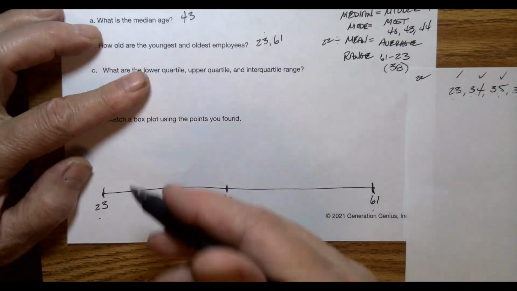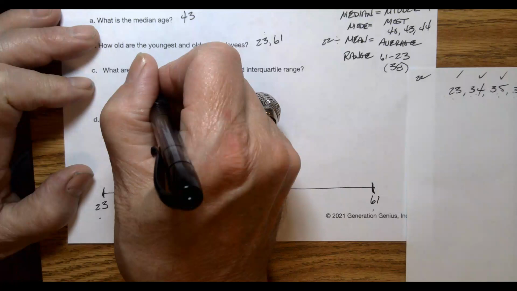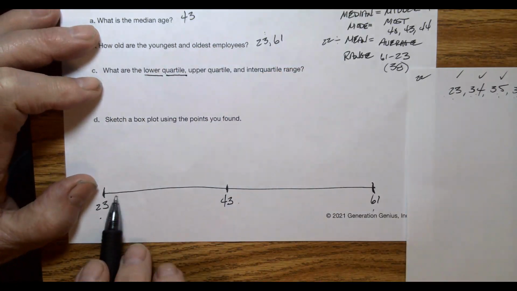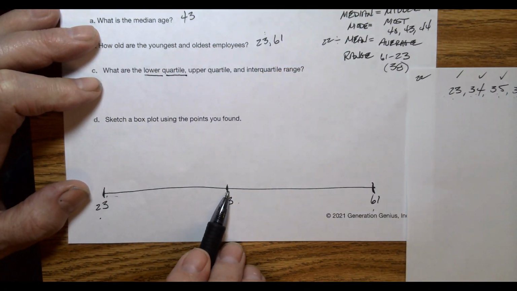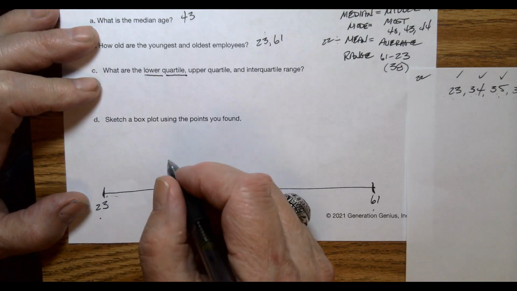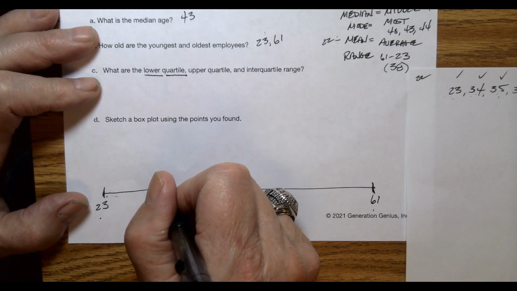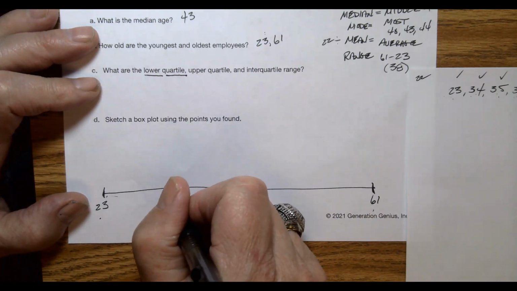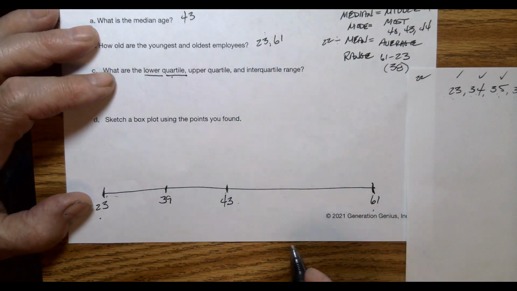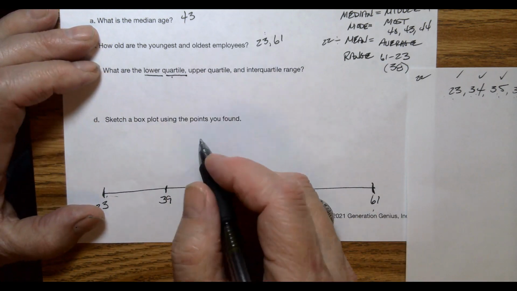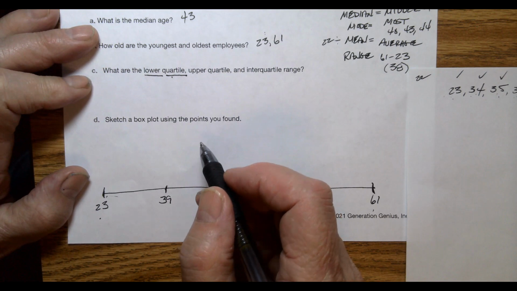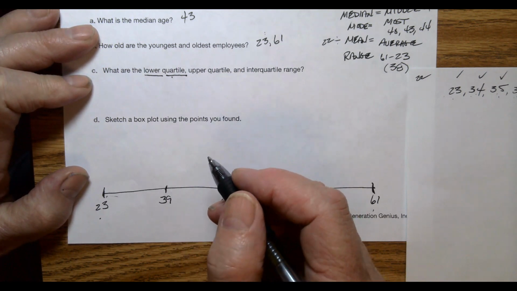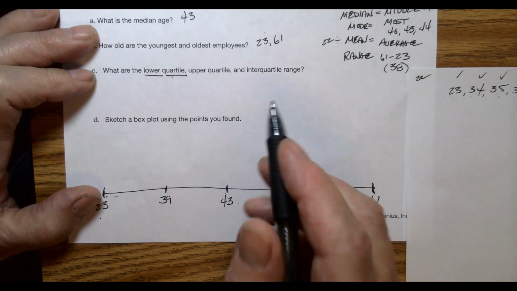Okay, so my lower quartile is midway between my middle and my end, so that's 39. So right here in the middle, I'm going to put 39. This is my lower quartile.